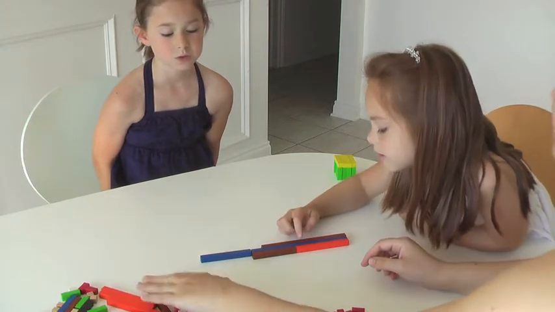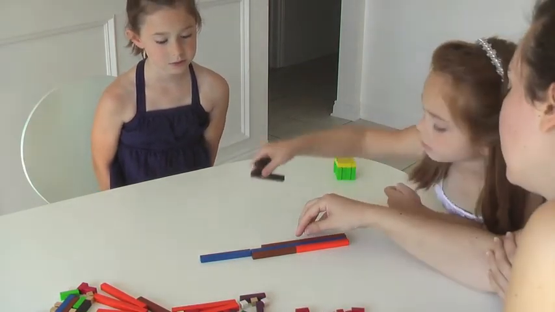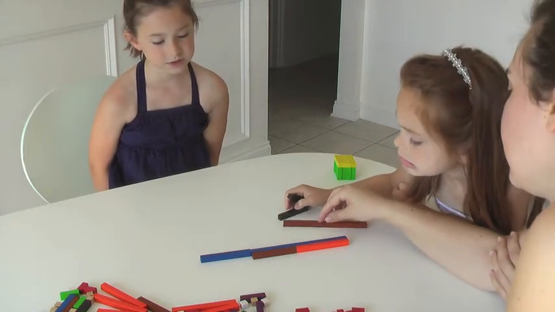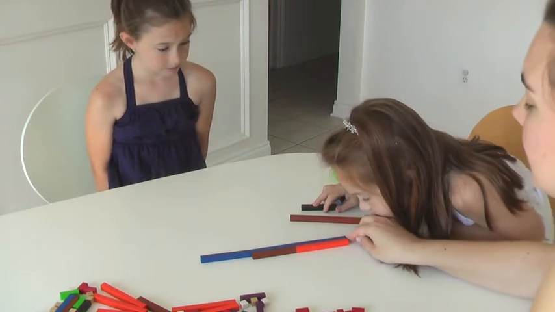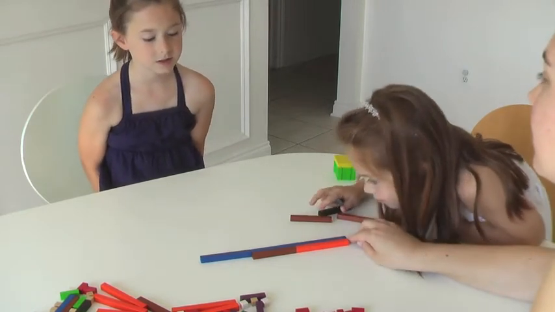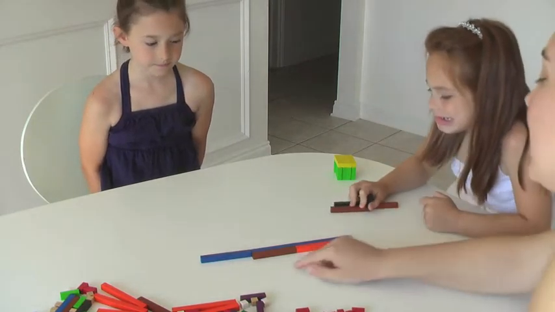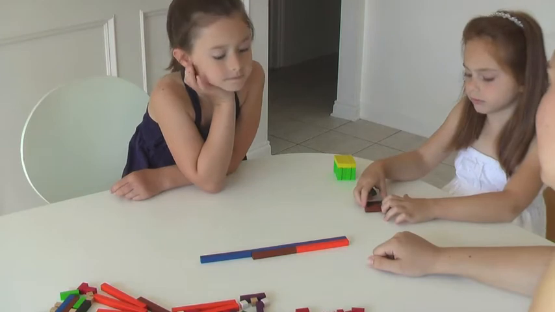Look, Mommy. I'm making a staircase. Oh, but hold on, I want to show you something. You see how I put another 9 there? So we have 3 nines. 2/3 of 27. So 18 is 2/3 of 27. Do you get that, Haven?